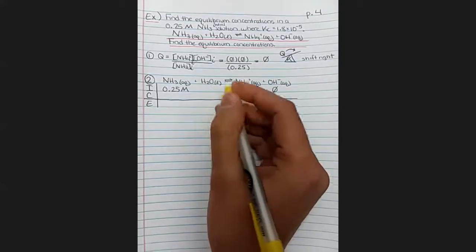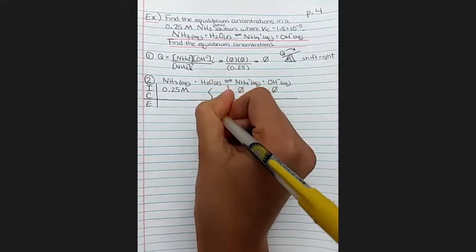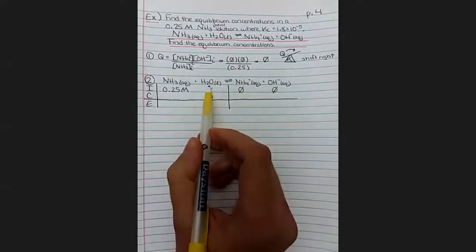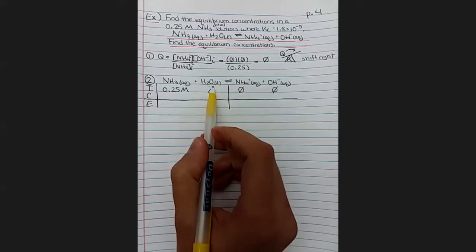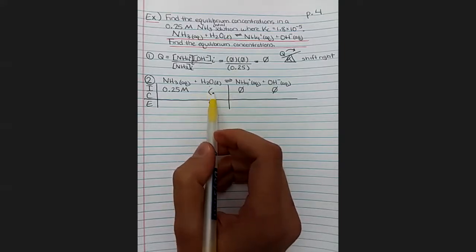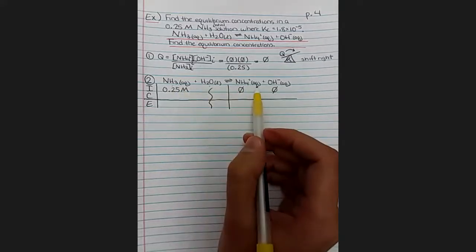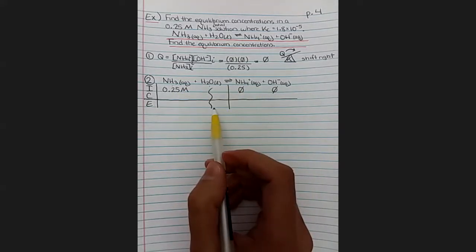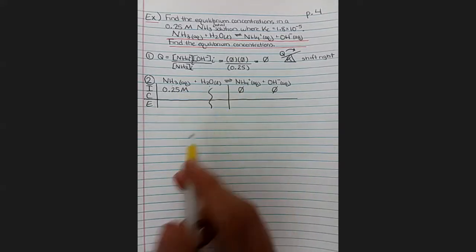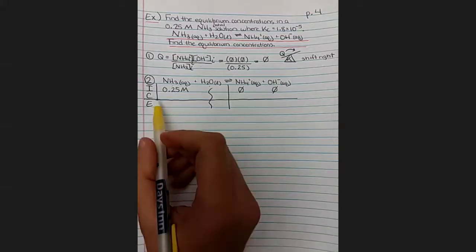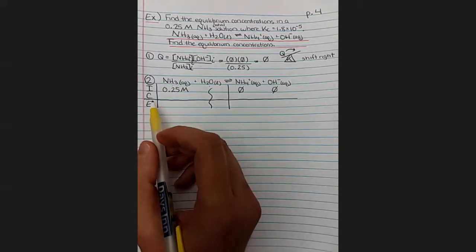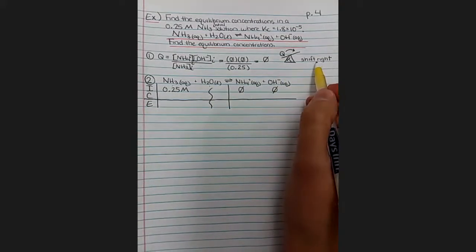And we're going to ignore the water, so we're going to put a squiggle. Technically, if you're going to be ignoring something like water, you don't have to put it in the ice table. I just like to put it in the ice table so that I have my totally balanced reaction up at the top. And then I just draw the squiggle to remind myself not to write anything here. Okay, so the C line is the change. That's where our shift goes. We shift to the right.